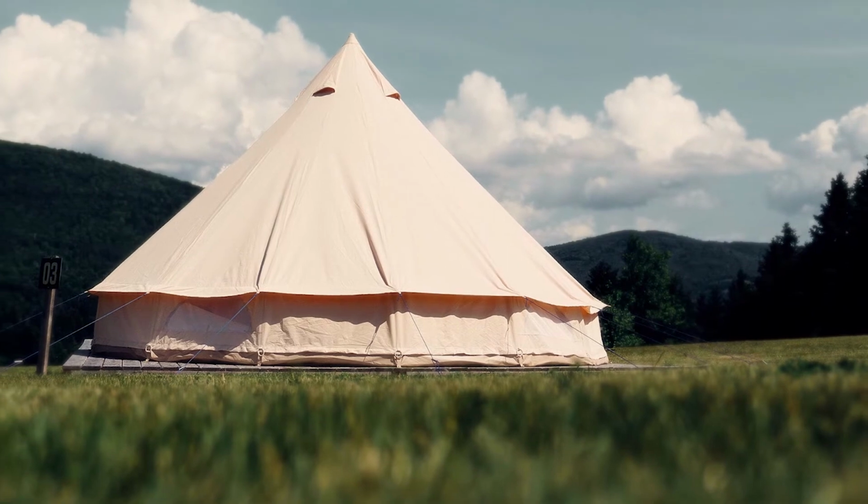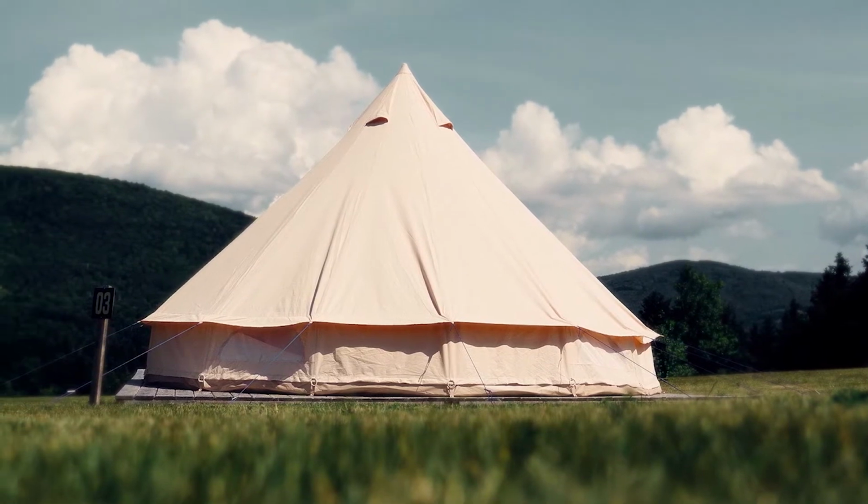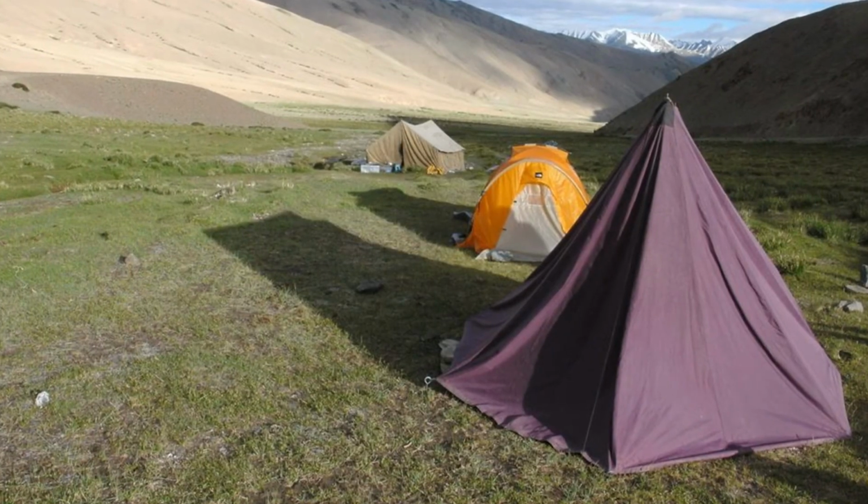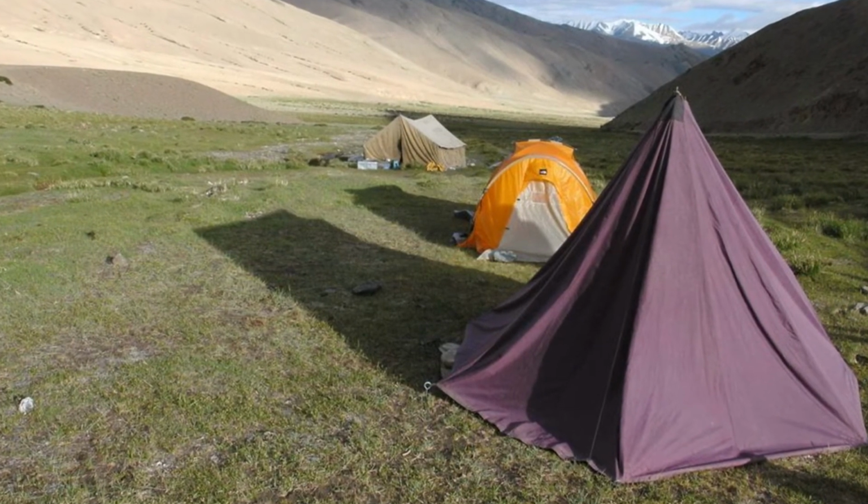Condensation is a bigger problem in some non-freestanding tents. Most non-freestanding tents are single wall. These tend to suffer from condensation issues. Moisture from your breath and the environment builds up in the tent.